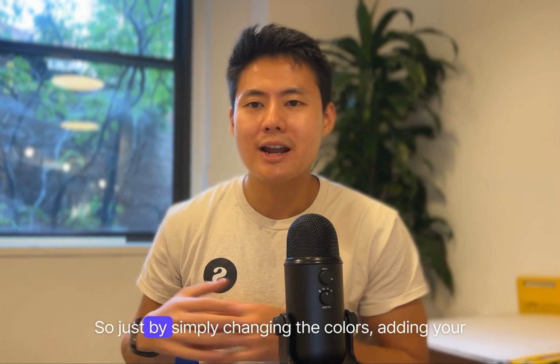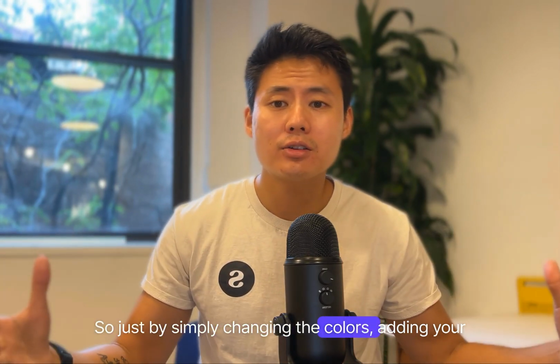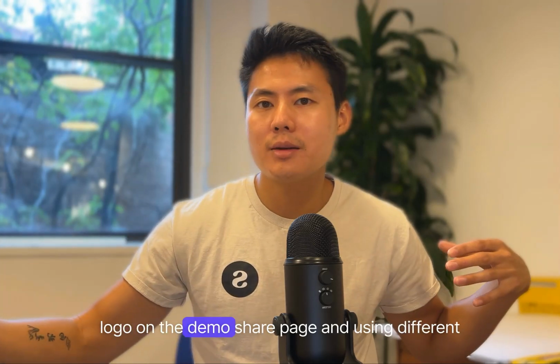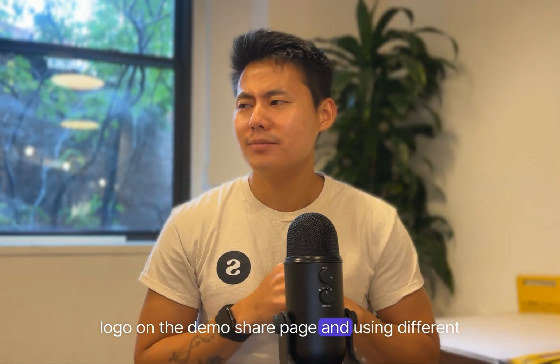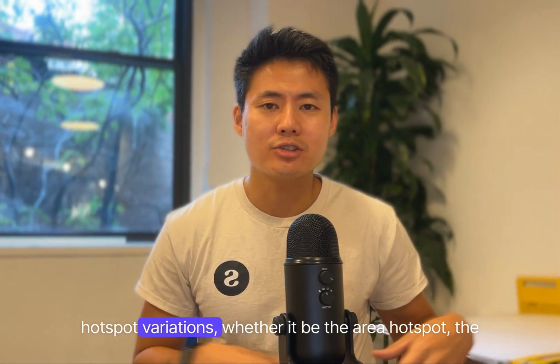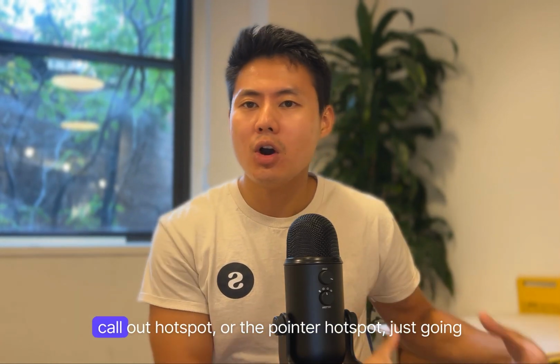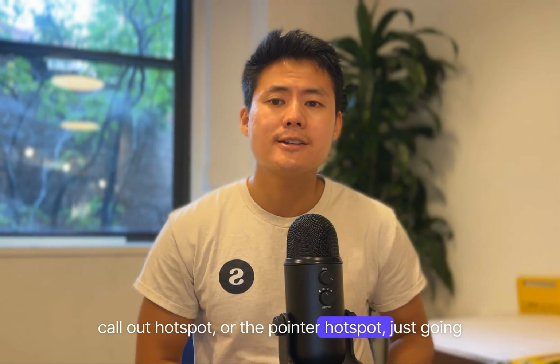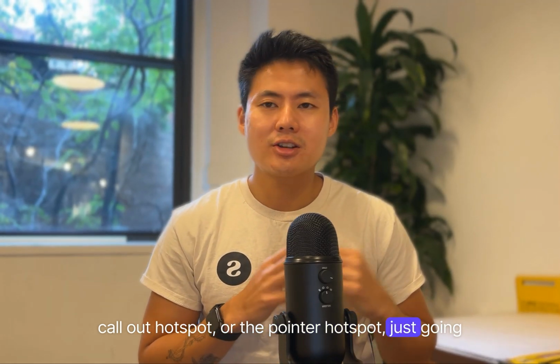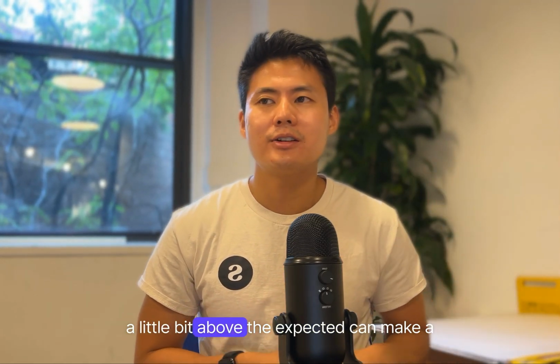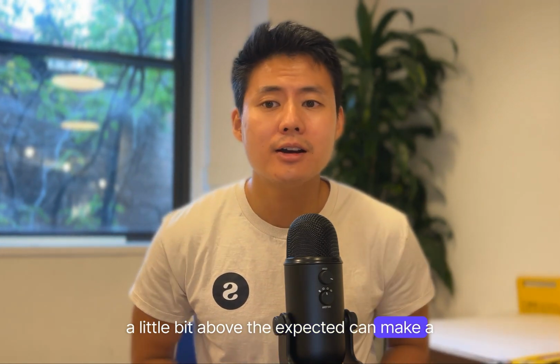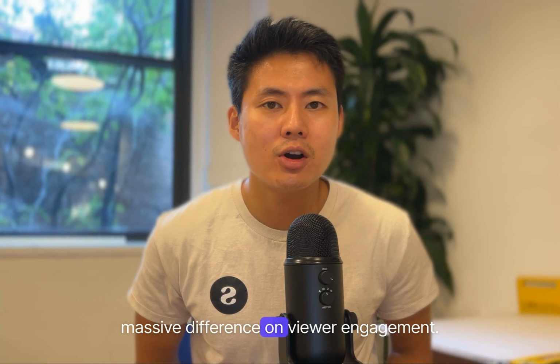So just by simply changing the colors, adding your logo on the demo share page, and using different hotspot variations, whether it be the area hotspot, the callout hotspot, or the pointer hotspot, just going a little bit above the expected can make a massive difference on viewer engagement.